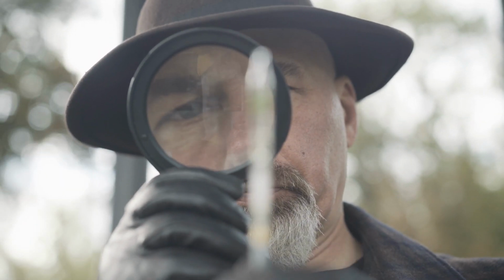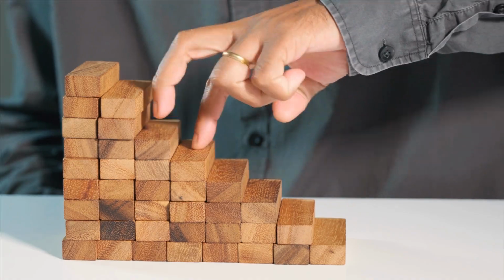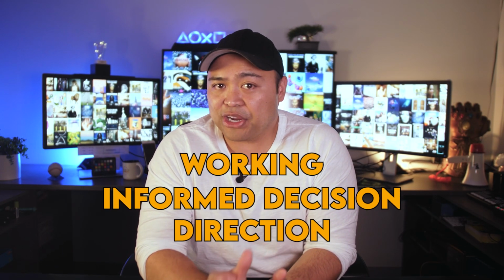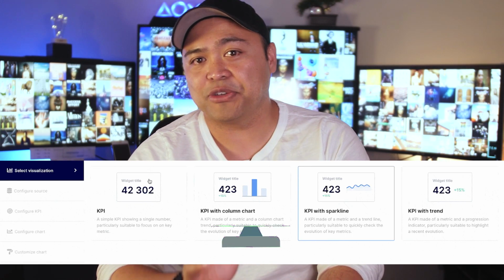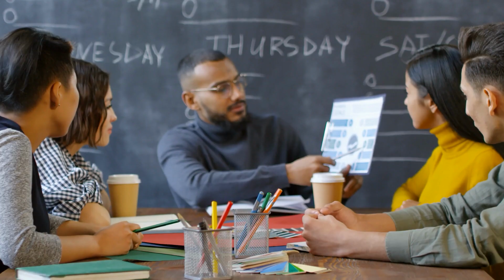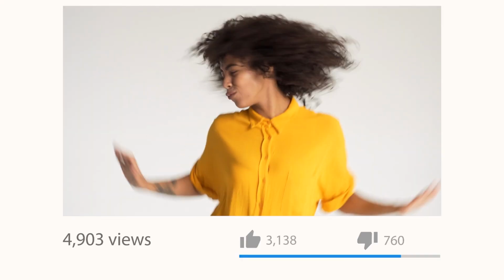It gives you the ability to identify areas of improvement, double down on what's working, and make informed decisions about the direction of your social media efforts. Keep in mind that your KPIs might evolve as your brand grows and your goals shift. So it's important to assess and refine your KPIs to ensure that they remain aligned with your business goals and provide meaningful insights into your social media performance.